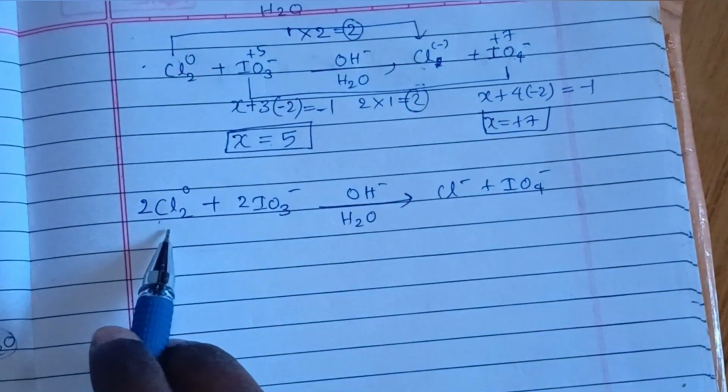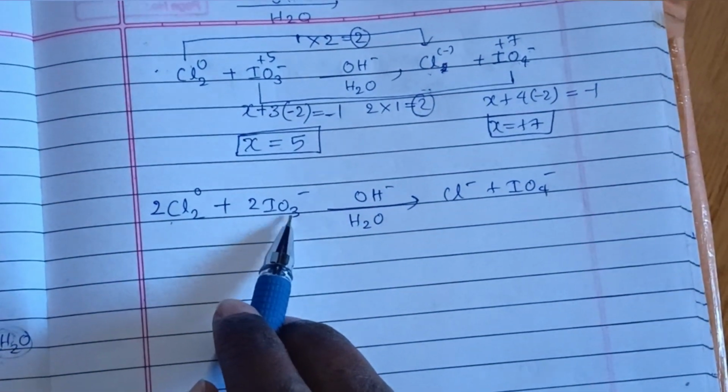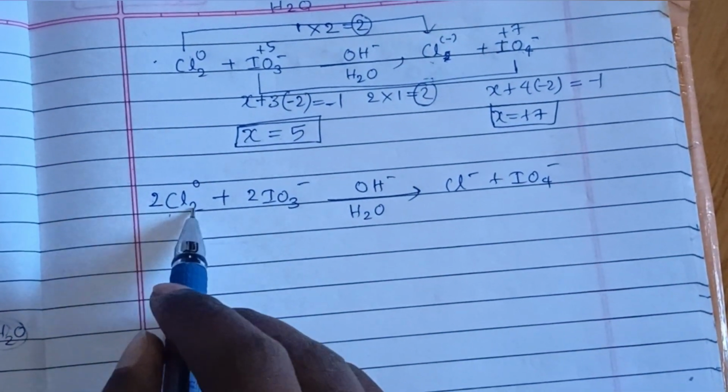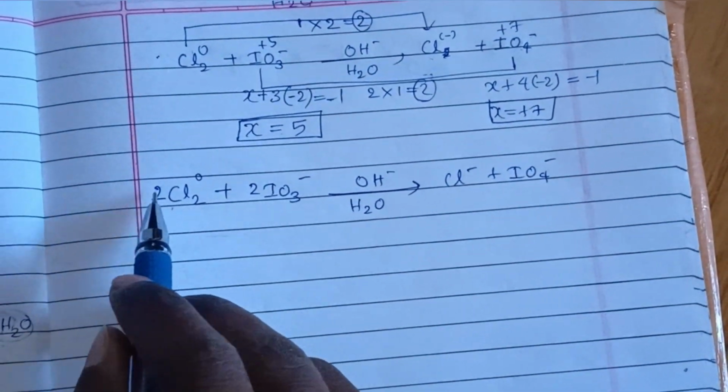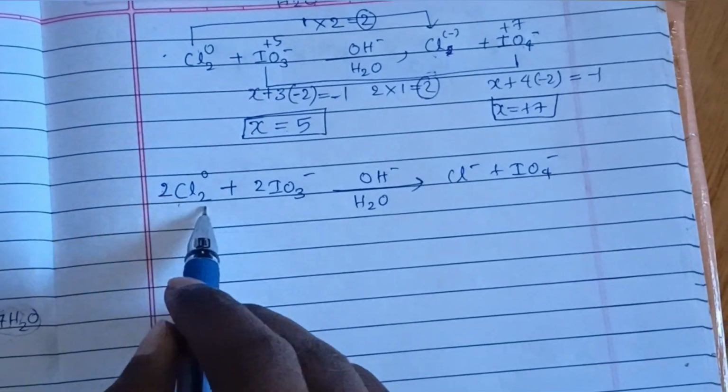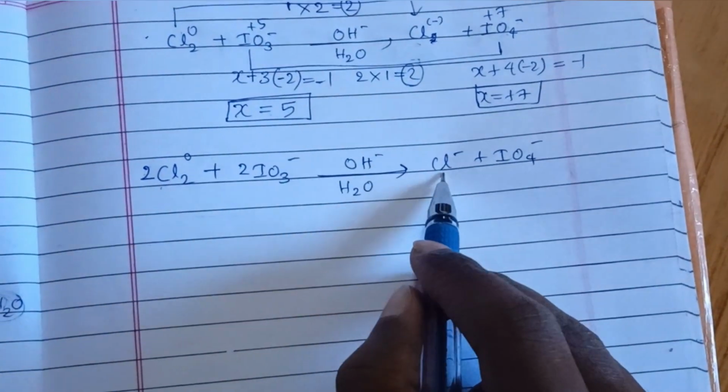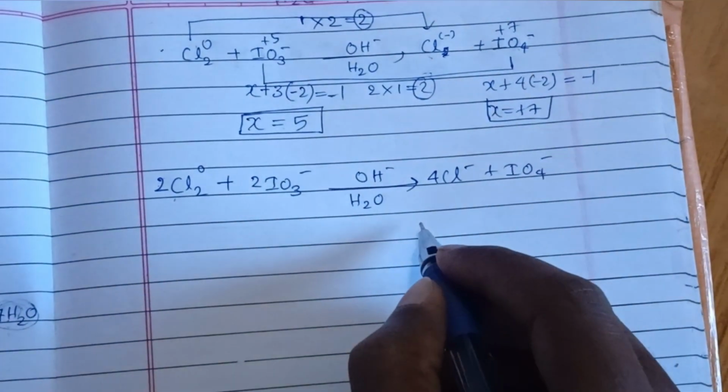Now I said that after cross multiplying, you have to balance the reaction, but only the atoms other than oxygen or hydrogen. So oxygen is there, but I don't have to check it now. I have to check for the others. So Cl2 is there, but here a total of 4 chlorine is there, 2 into 2, 4. But here there is only 1 chlorine. That's why I will write 4 in this case.